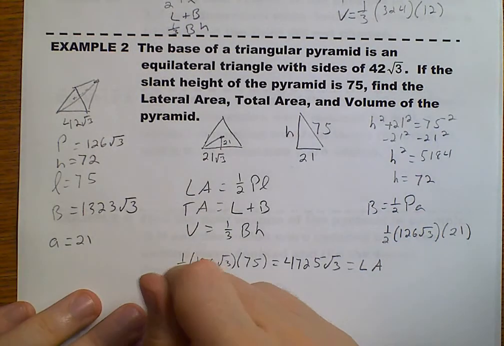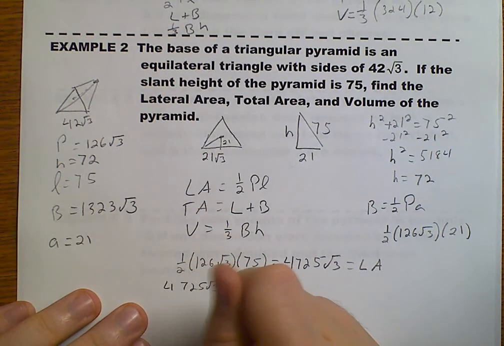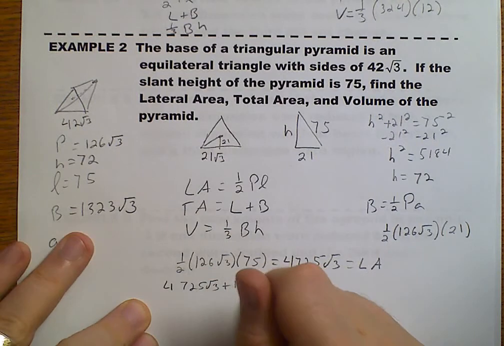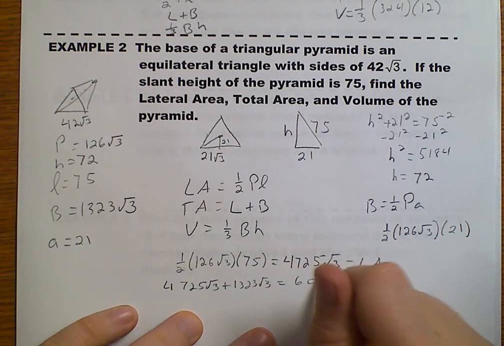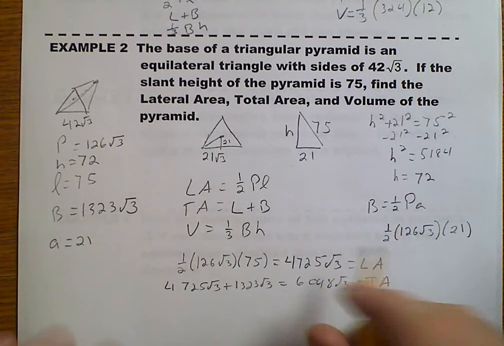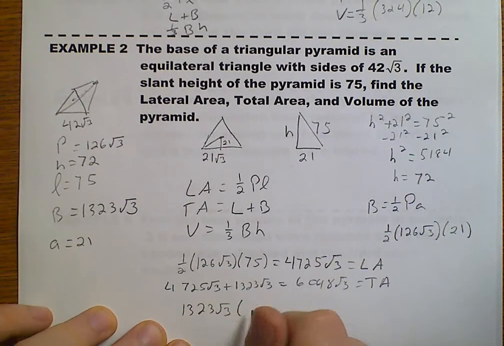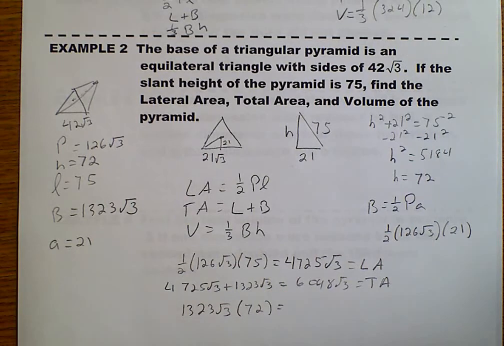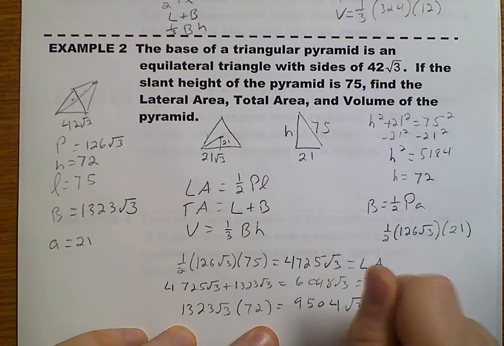We do 4,725 root 3 plus 1,323 root 3. We get 6048 root 3 for our total surface area. And if we do 1,323 root 3 times our height of 72, we get 9,504 root 3.